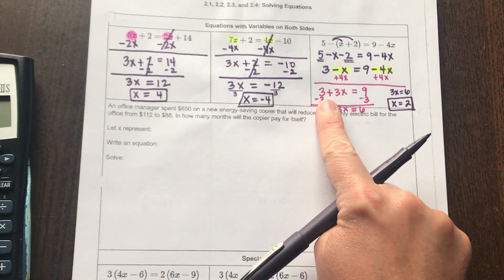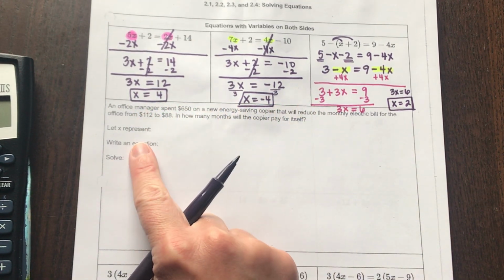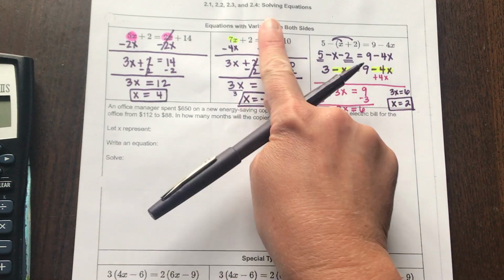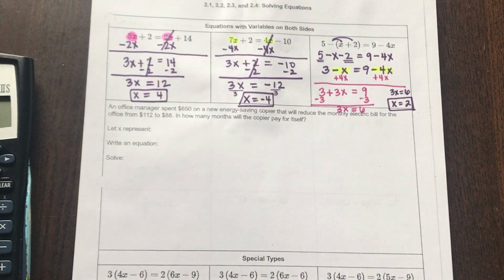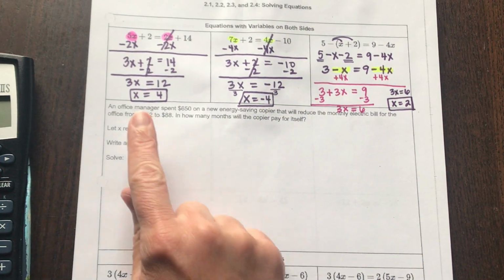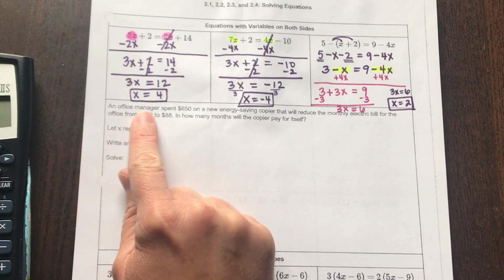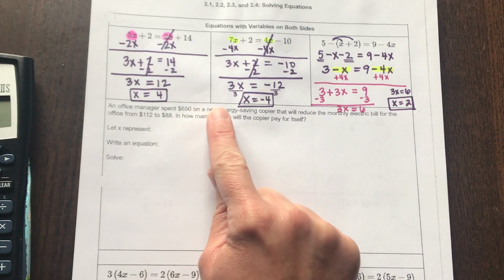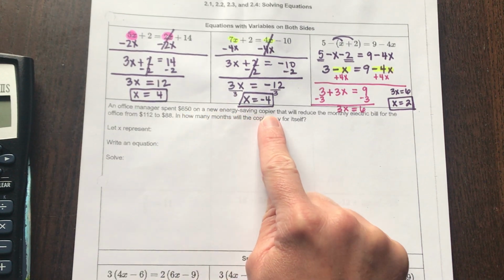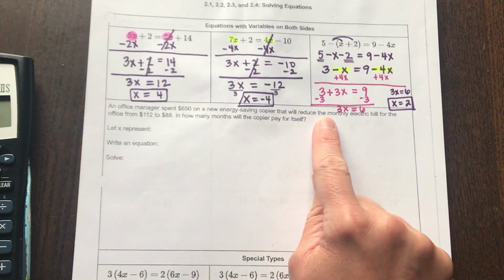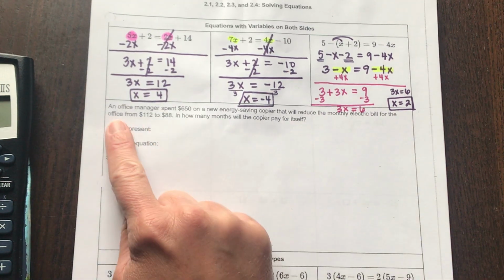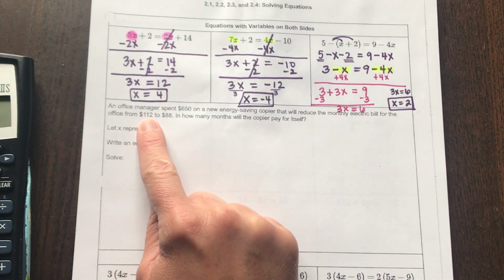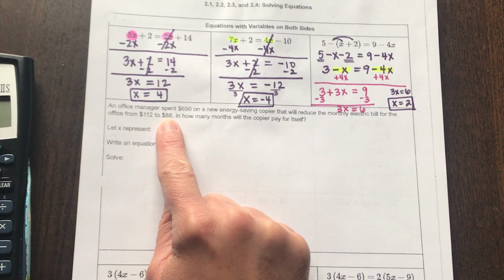In this word problem, I will show you how to set up your equation and then solve with variables on both sides. This example says, an office manager spent $650 on a new energy-saving copier that will reduce the monthly electric bill for the office from $112 to $88.